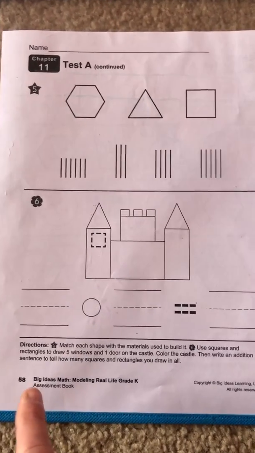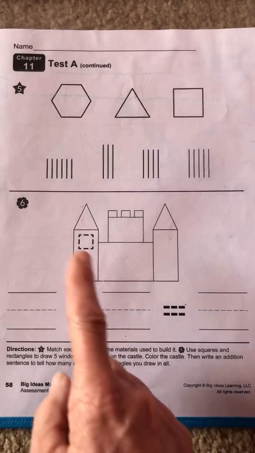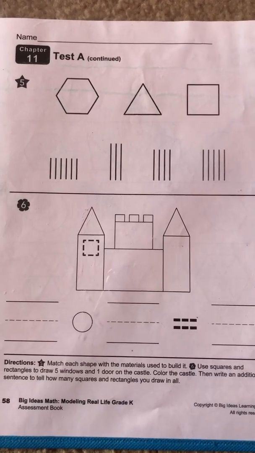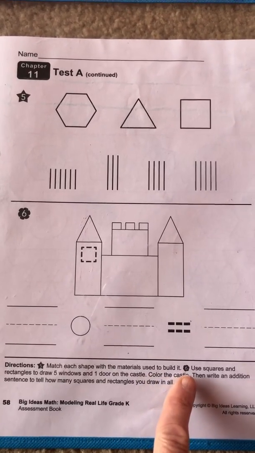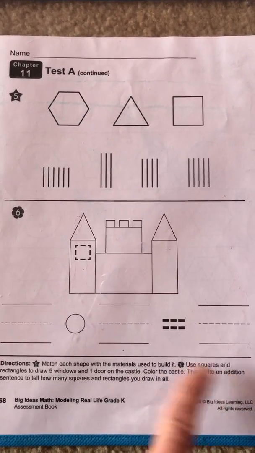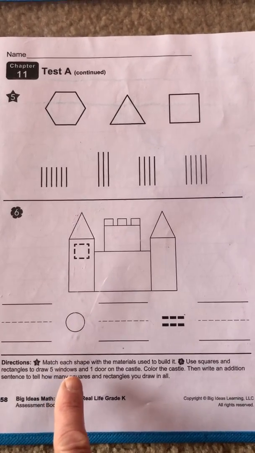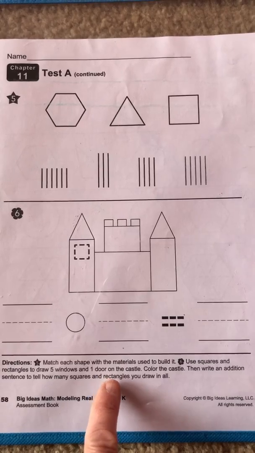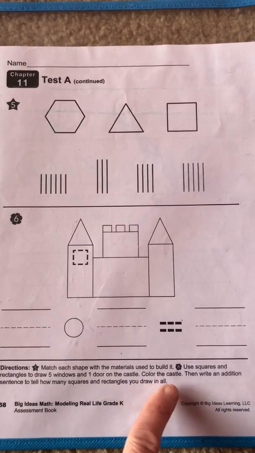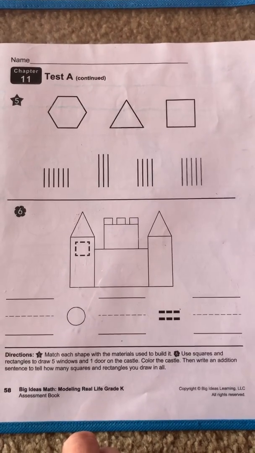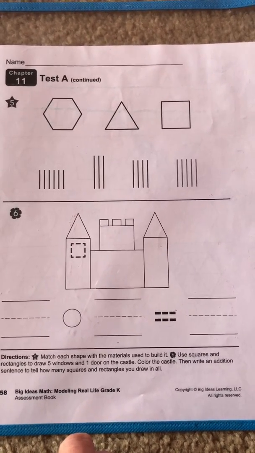Okay, now you're ready for our castle. Put your finger on little black flower number 6. The directions say, use squares and rectangles to draw 5 windows and 1 door on the castle. Okay, so do that first. Draw 5 windows and 1 door.